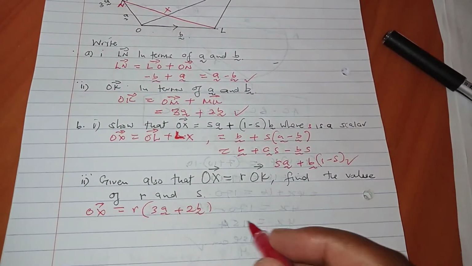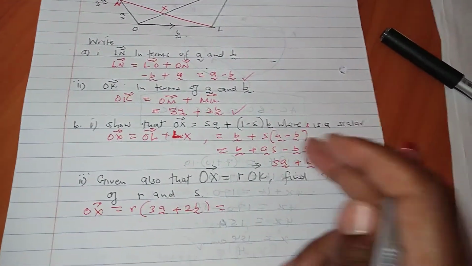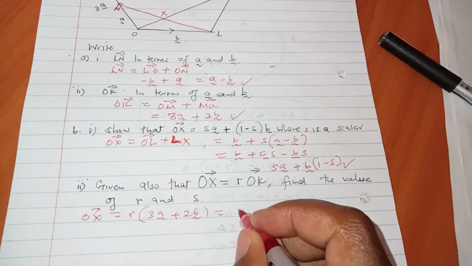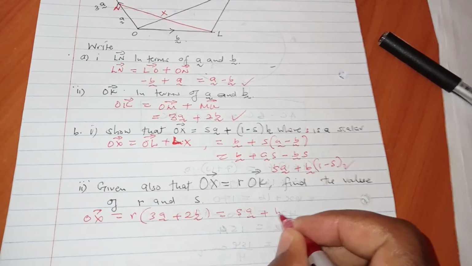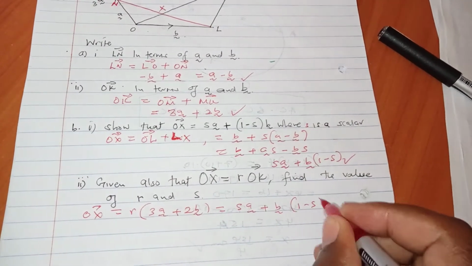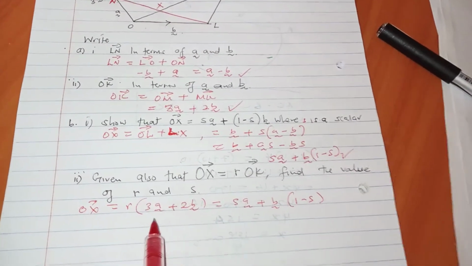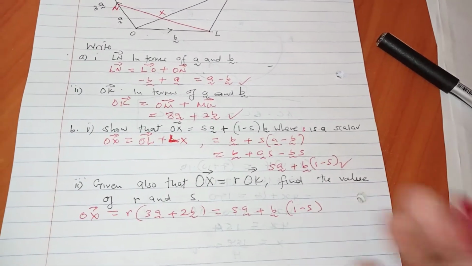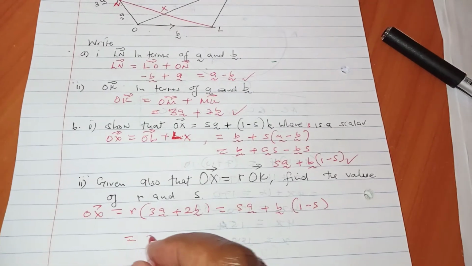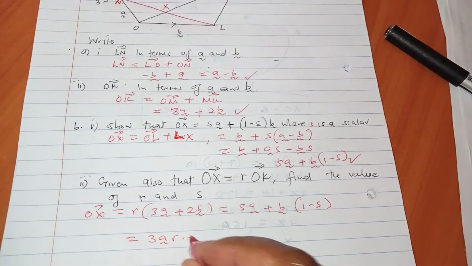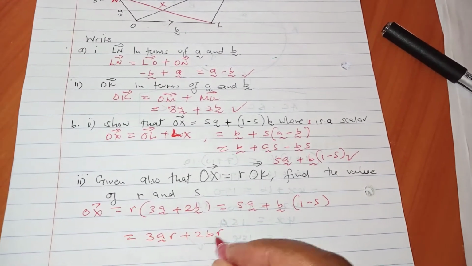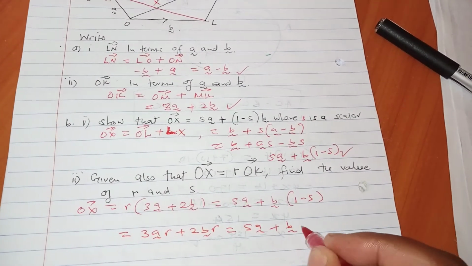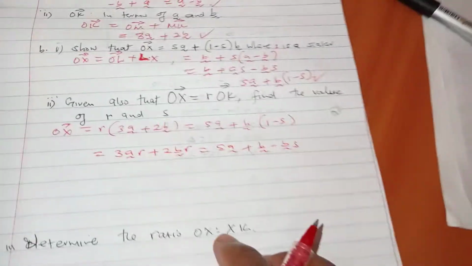From there, then we equate this to what we have here, or what we were previously given here. So we have SA plus B into 1 minus S. Okay, quickly. So if you compare them, then we'll distribute and see what our values of S and R are. Okay, so we have 3A vector R plus 2B vector R is equals to SA plus, now distribute, minus BS.